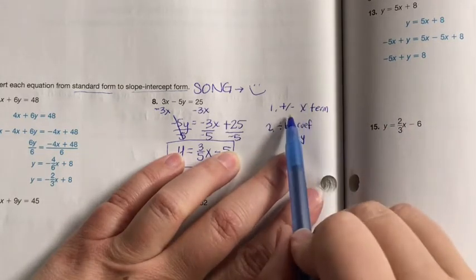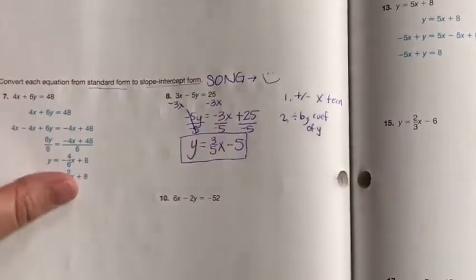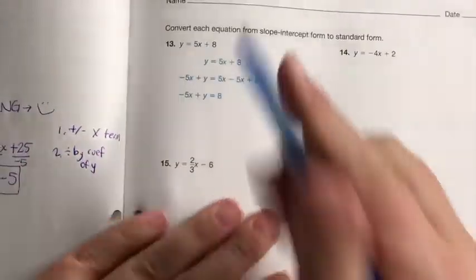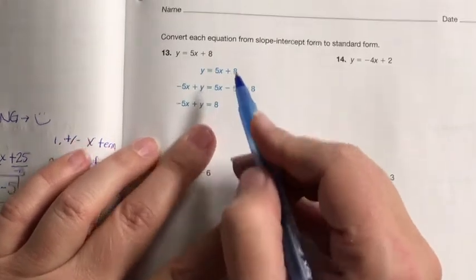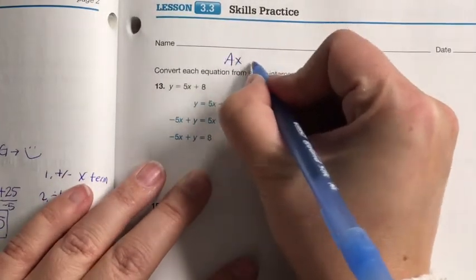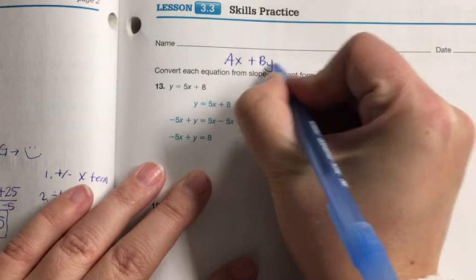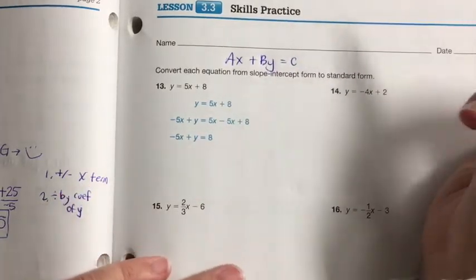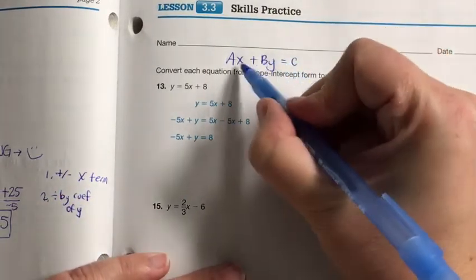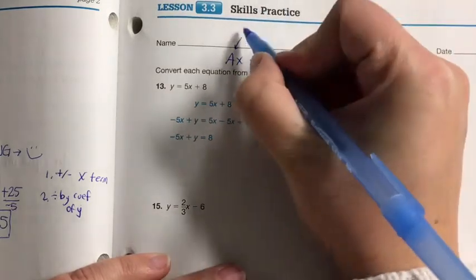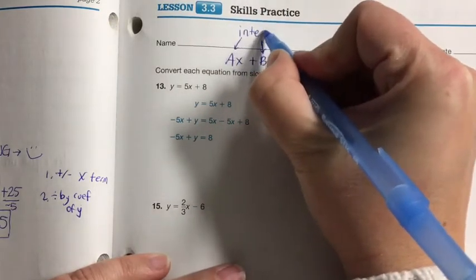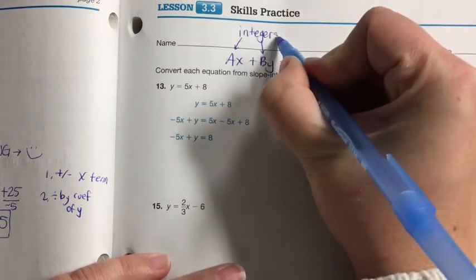And then we're going to also do this. So let's just look at this. So this is what they did. So they had the equation, and we want the standard form, it goes like this, ax plus by equals c. We want the a and the b to be integers. In other words, no fractions or decimals.